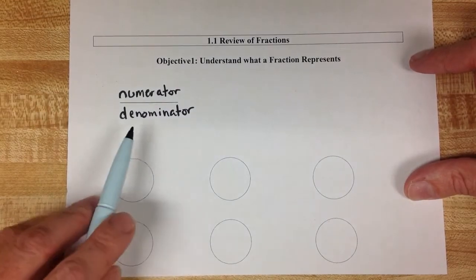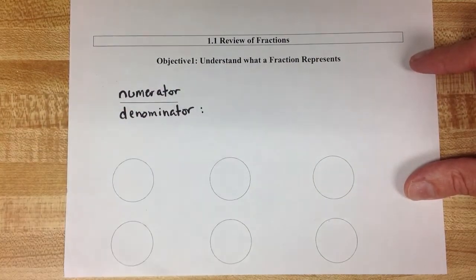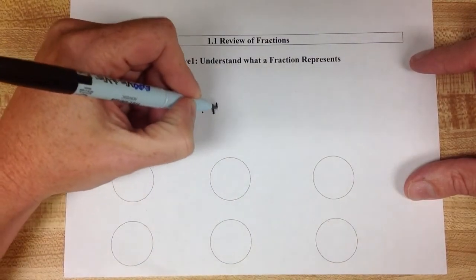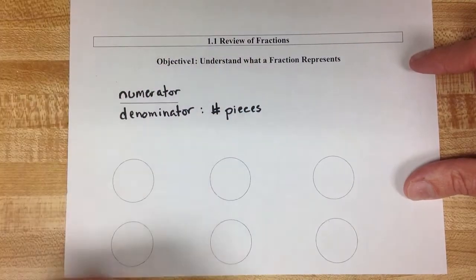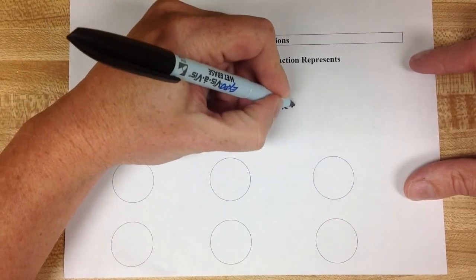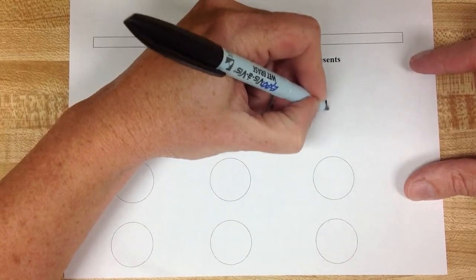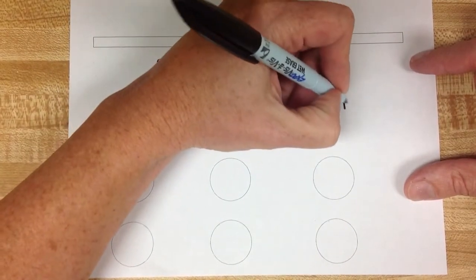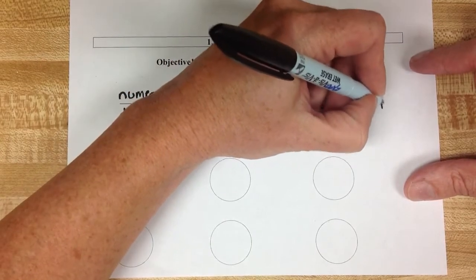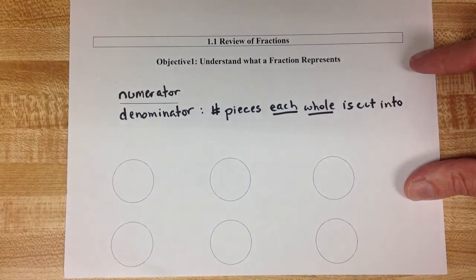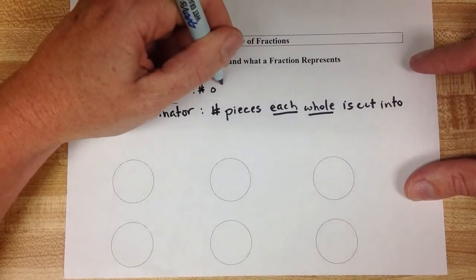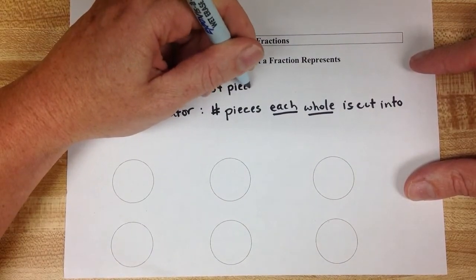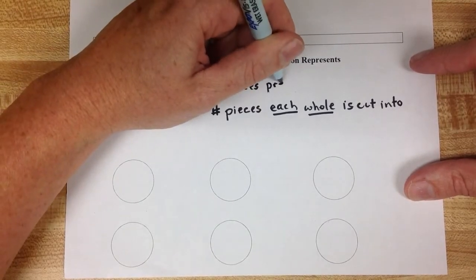And what they represent, that bottom number, the denominator, is representing the number of pieces that each whole is cut into. So the number of pieces that each whole is cut into. The numerator tells us how many of those pieces, the number of pieces that are still there, that are present.